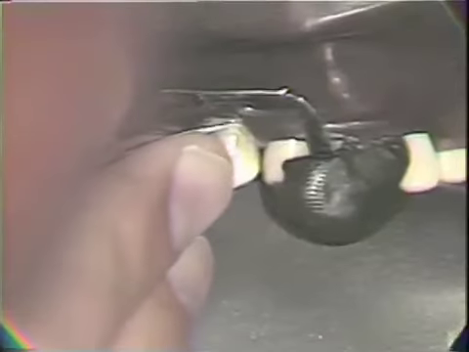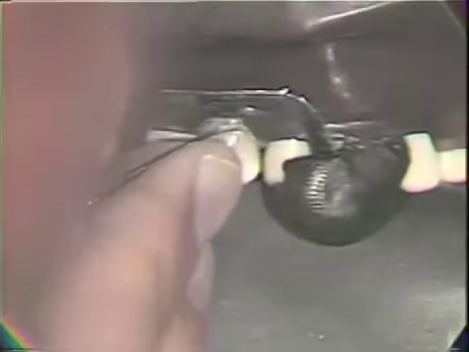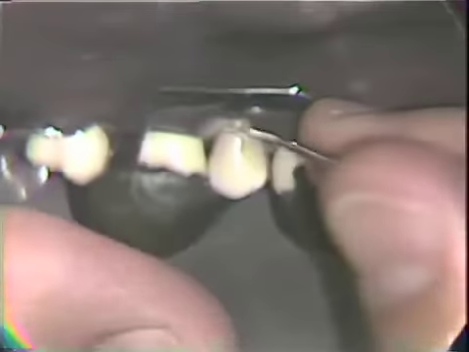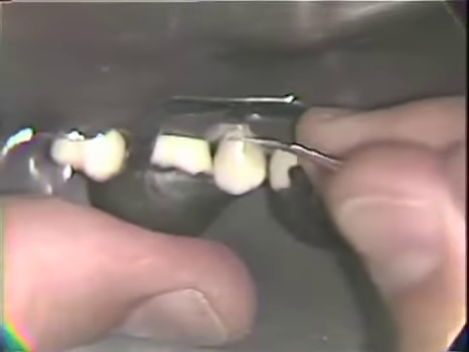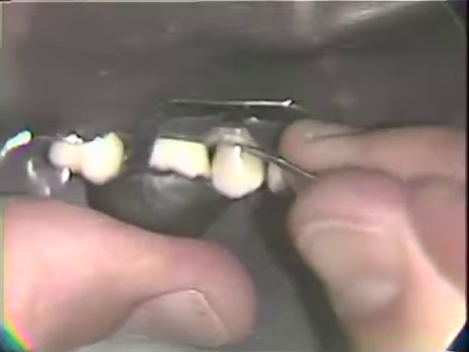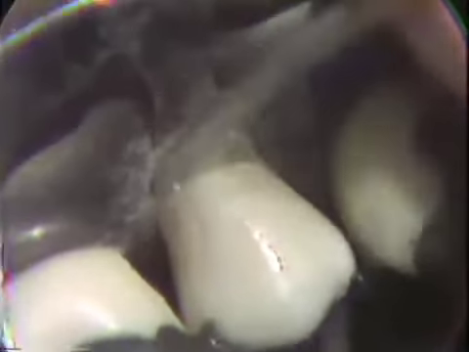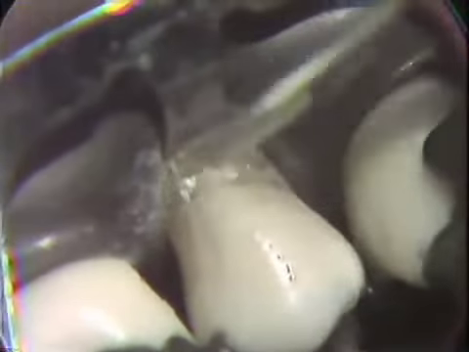It's also convenient from the standpoint of finishing. Once we find that straight line, it makes finishing then an easier task, really, to follow that. Making sure that we are smooth and regular in outline form.